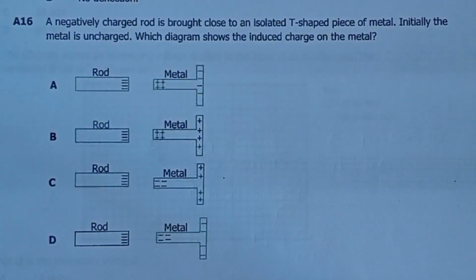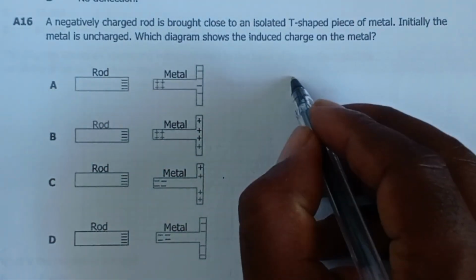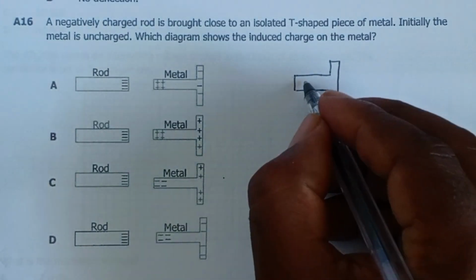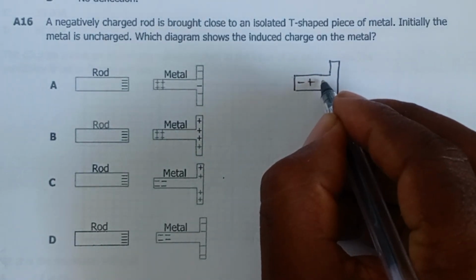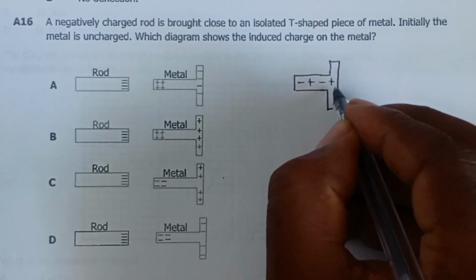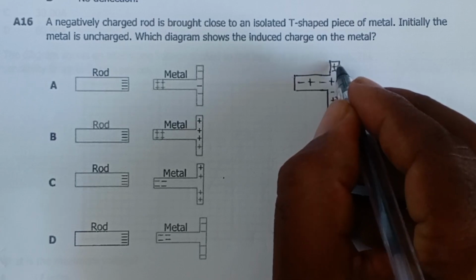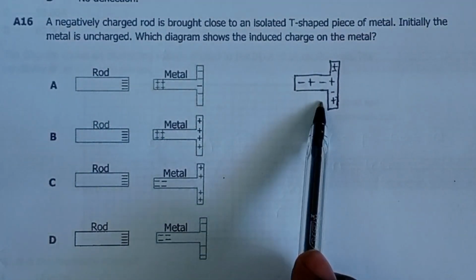Number 16. A negatively charged rod is brought close to an isolated T-shaped piece of metal. Initially, the metal is uncharged. Which diagram shows the induced charge on the metal? So when we say it is uncharged, this is what it means: negative, positive, negative, positive, negative, positive, negative, positive. This is what it means. Then this means that it is uncharged.